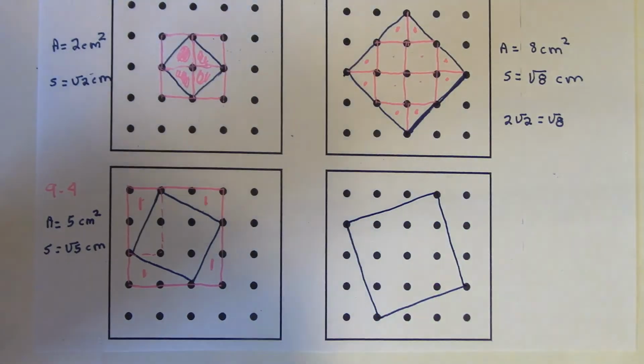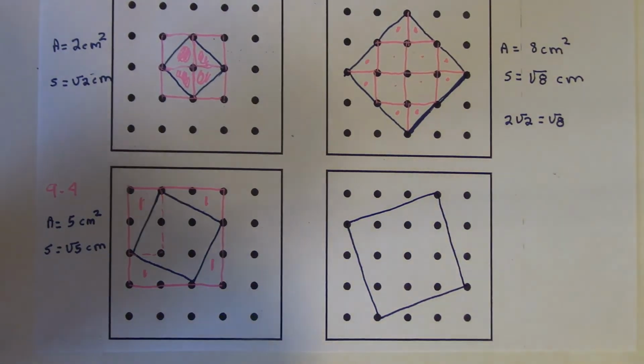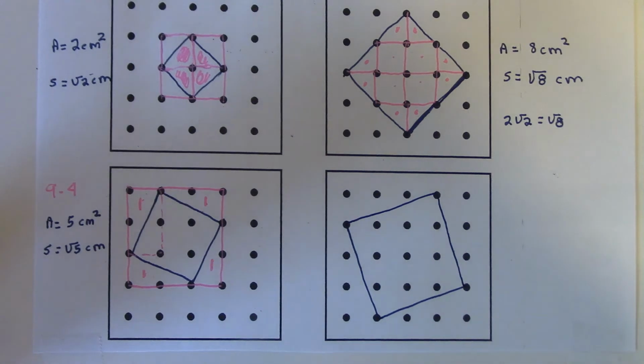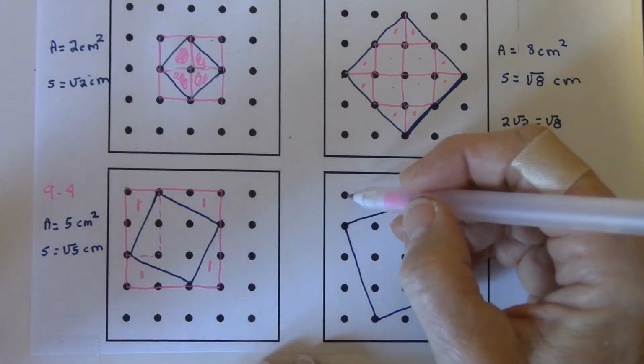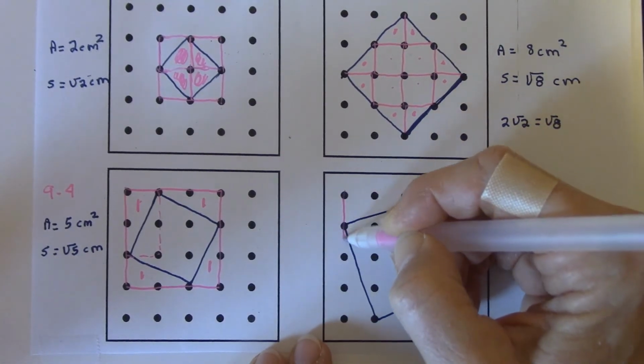In order to find the area here, I'm going to look at the big square.